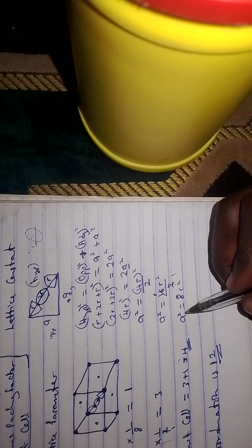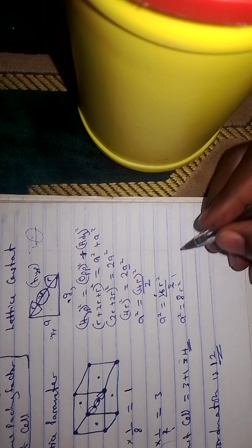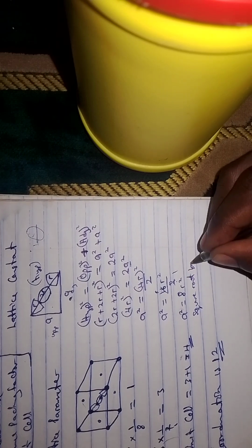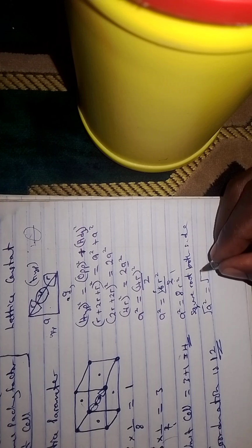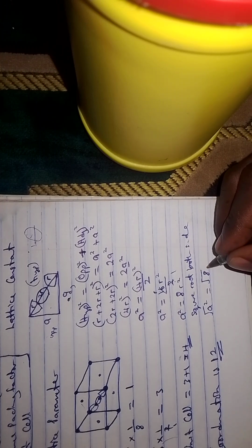We have to square root both sides to cancel this square. That means if you square root both sides, it will give us a square root equal to square root 8 r square.